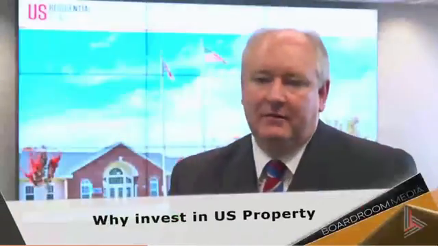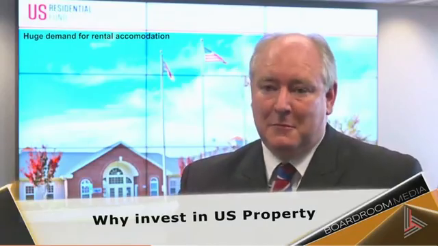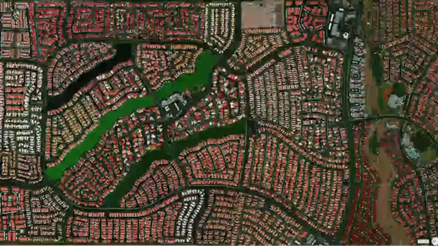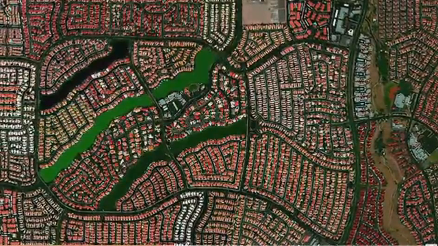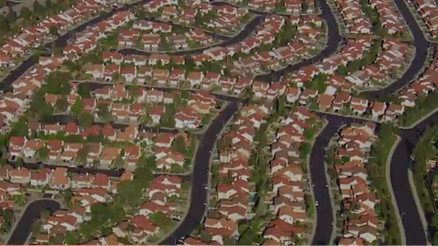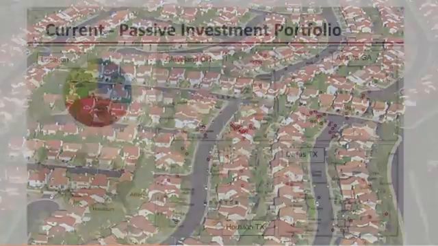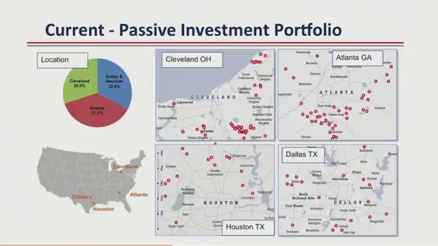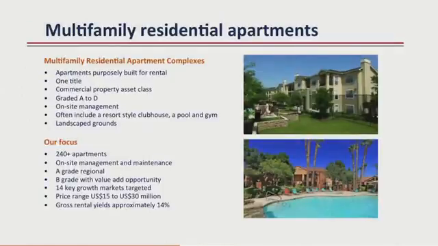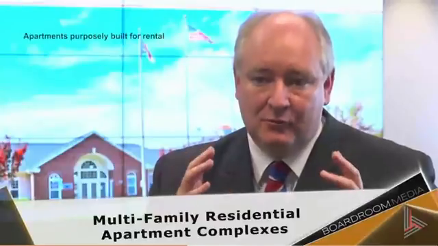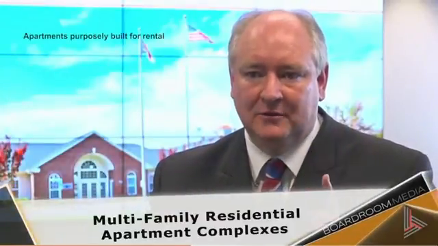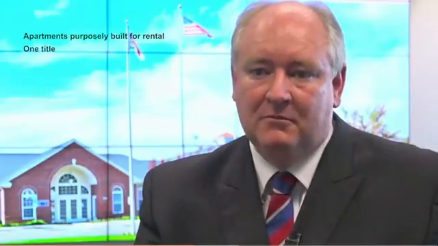There's about 300 to 340 million Americans. About 70 million of those people are renters in single-family houses or in multifamily apartments. There is a shortage of residential accommodation in the right sort of markets in the United States, and the most efficient way to invest into that rental market is to buy multifamily residential apartment complexes. Properties built singly for the purposes of rent, and they are on one title. They are commercial property in the same way that the shopping centre is or the office is.